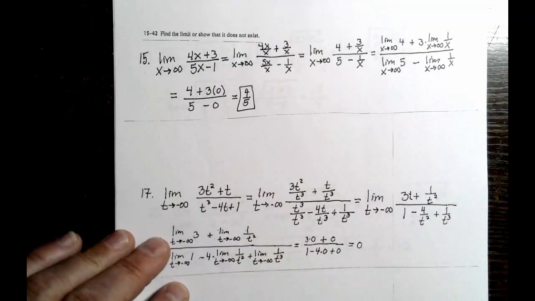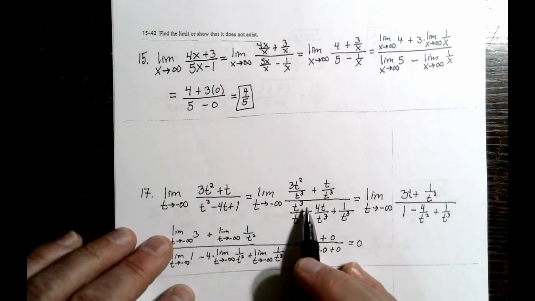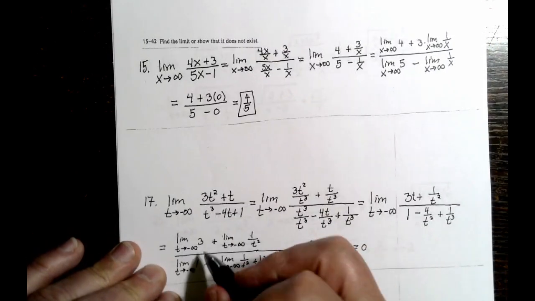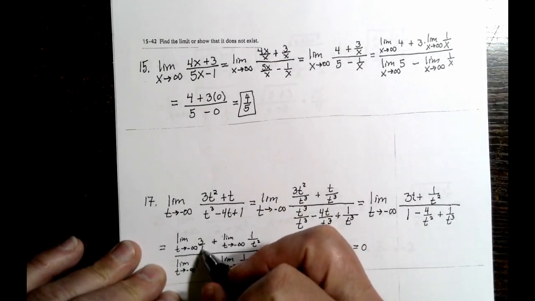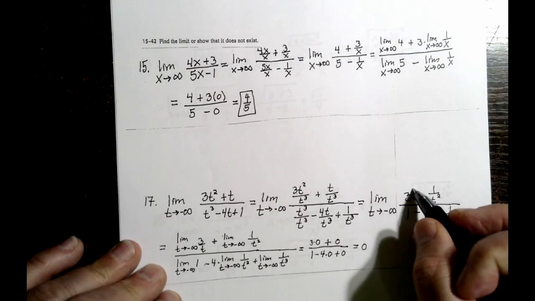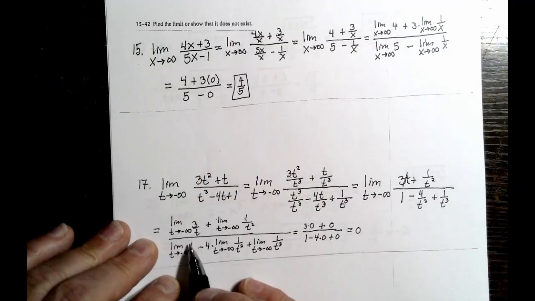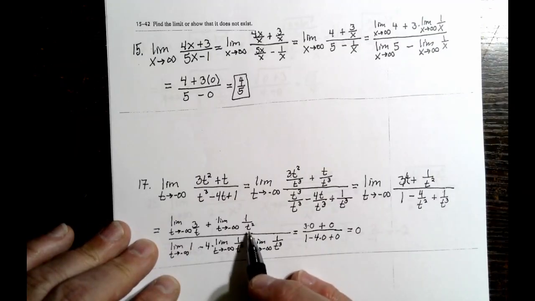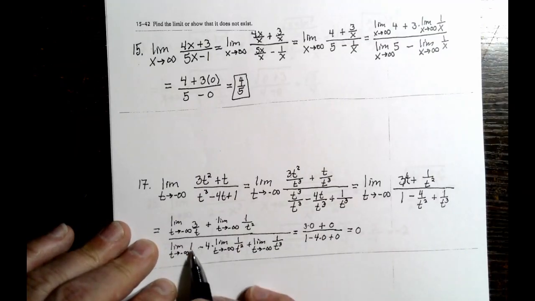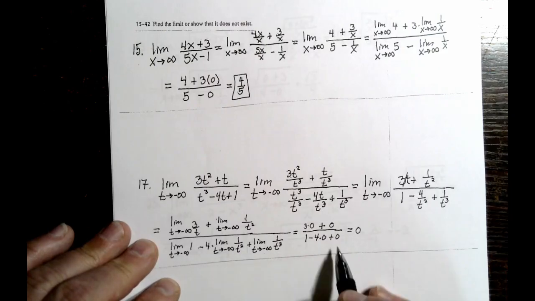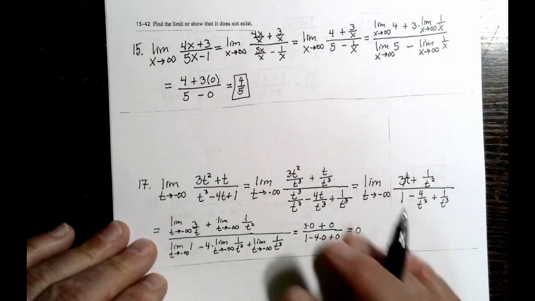Here you divide by t cubed, and so you end up with 3 over t, actually. And that's 3 over t, not 3t. And 3 over t goes to 0. 1 over t squared goes to 0. This goes to 1. 4 times 0 plus 0. So you end up with 0 over 1, which is 0.